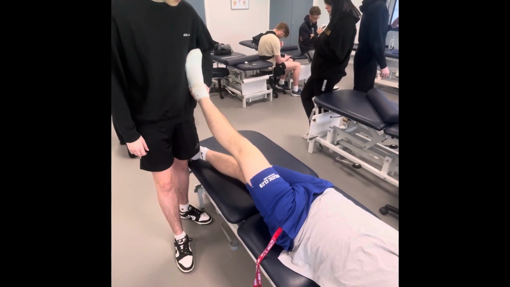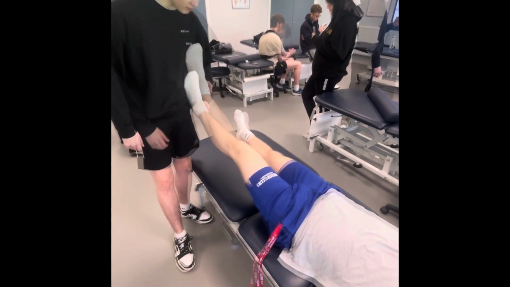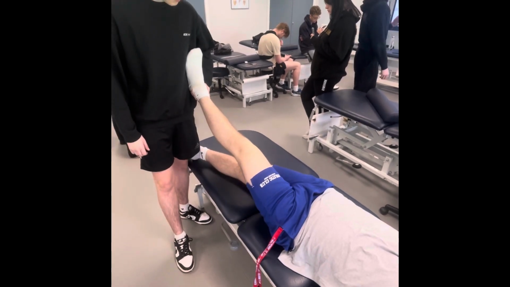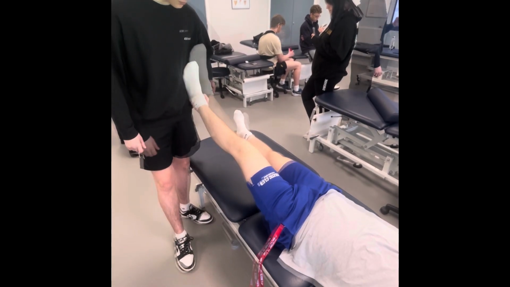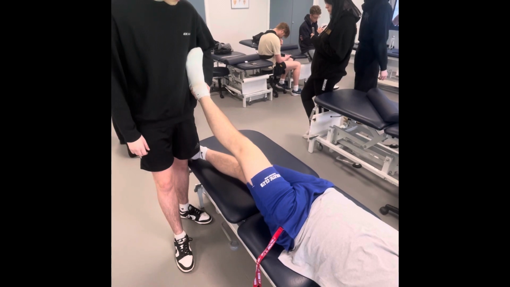Now, to test adduction, I will passively move the hip, and the client will move their foot inwards to achieve adduction at the hip.